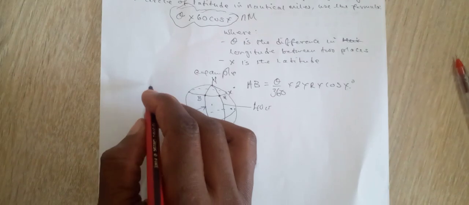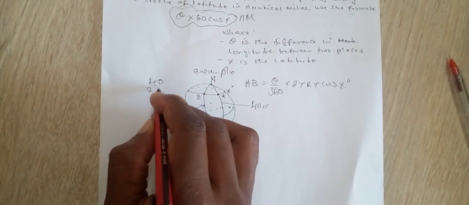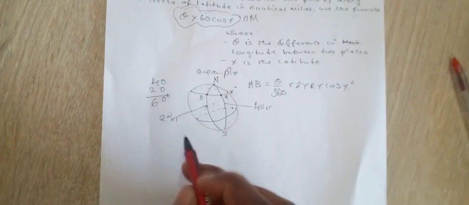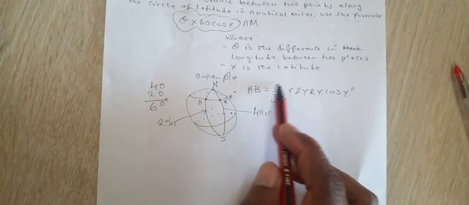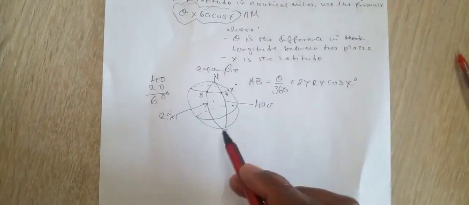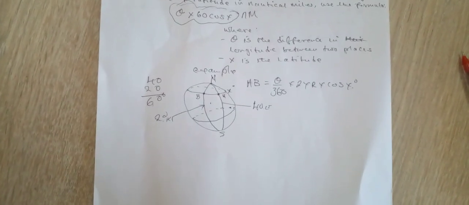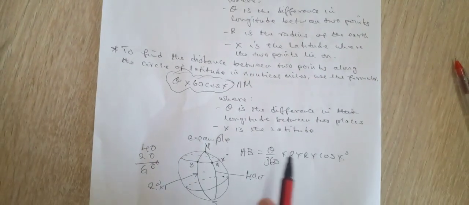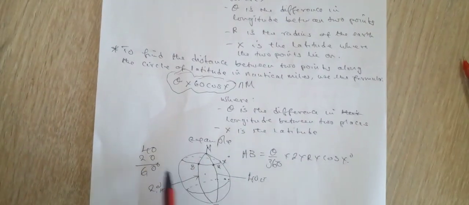So in short, we're just going to add and say 40 plus 20. What will be the answer? The answer will just be 60 degrees. So this 60 is what you substitute where theta is. Then you punch your calculator and get your answer. So this is how you find distance along the lines of latitude.